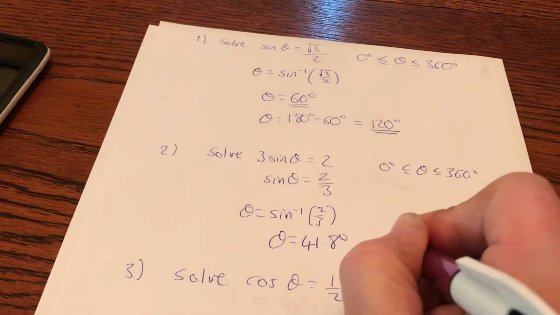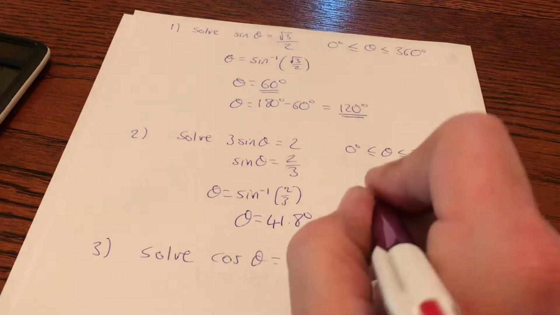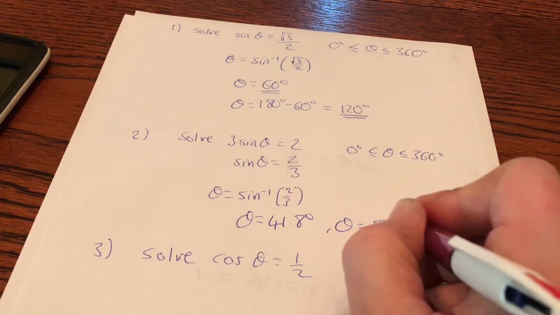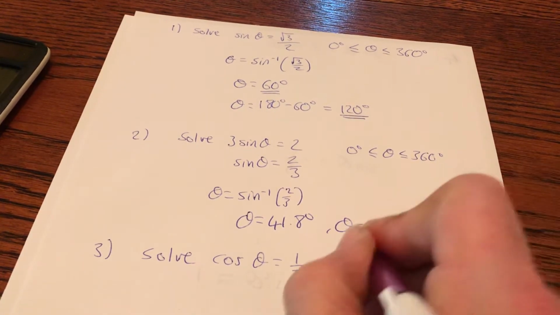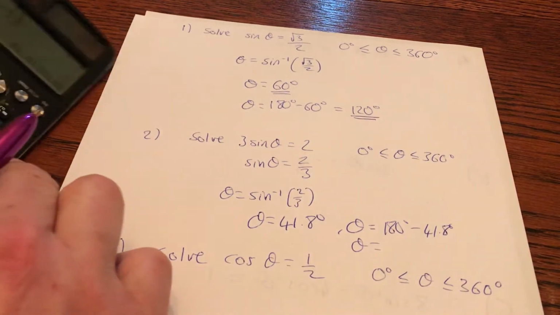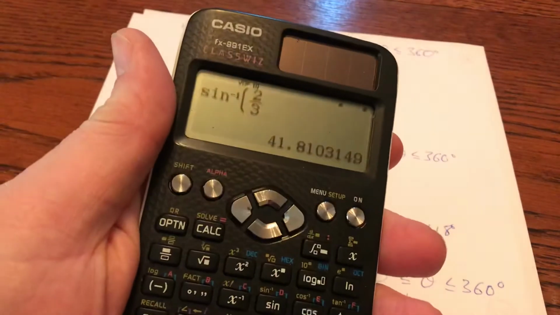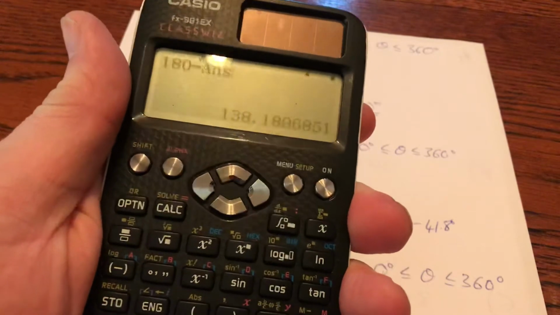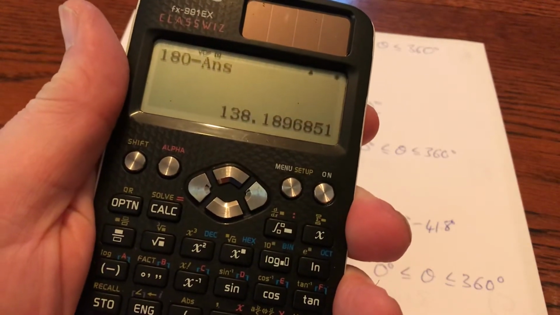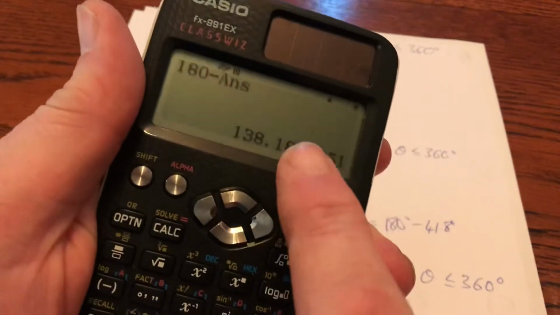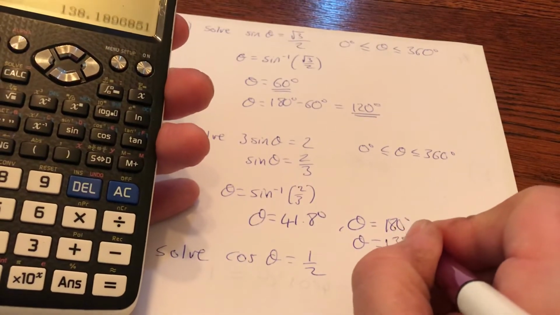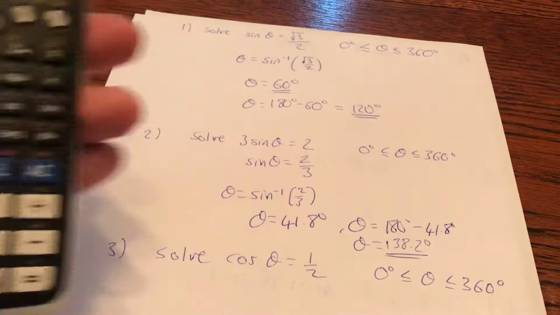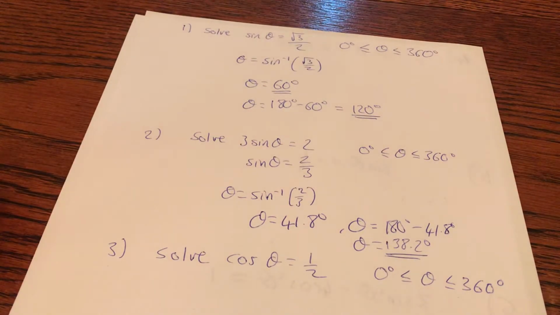You're also going to have another solution. It's just going to be the same as before. Know your symmetry of the graph, 180 minus 41.8 degrees. Just do, if you want, on your calculator, 180 minus your answer, 138.2 there. 138.2 degrees. There you go.